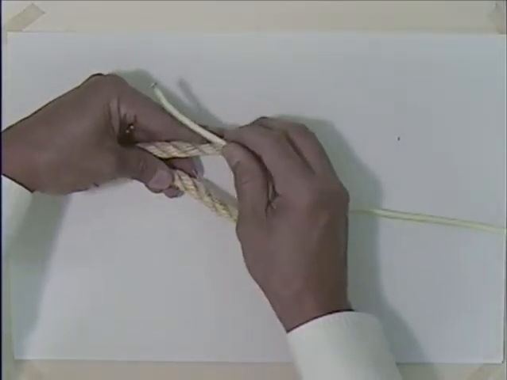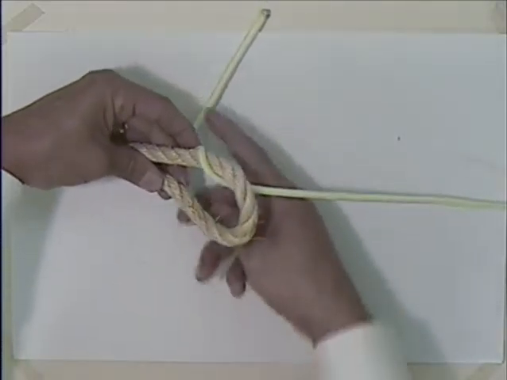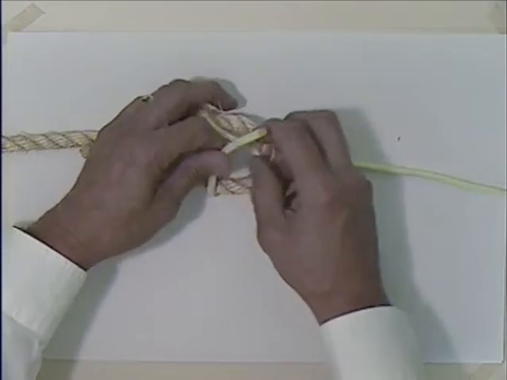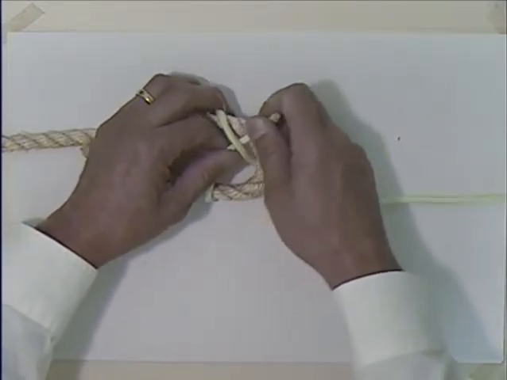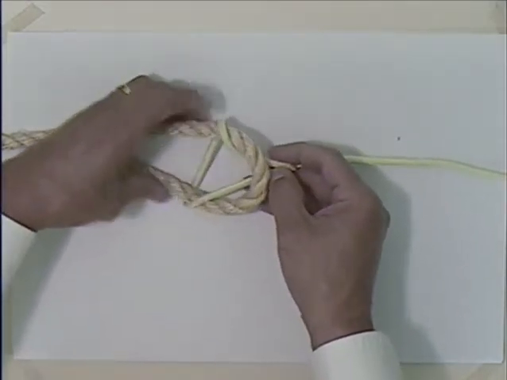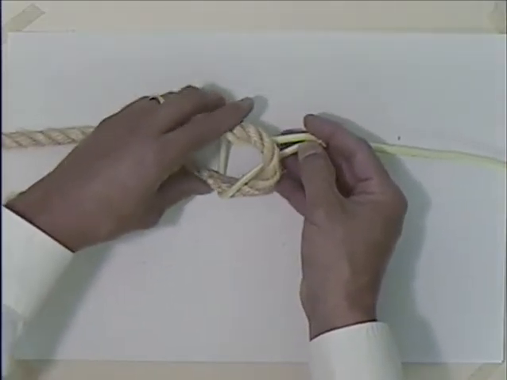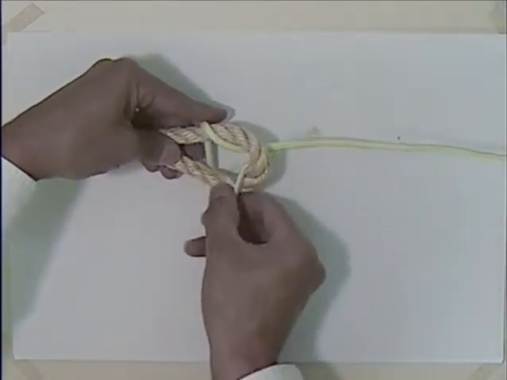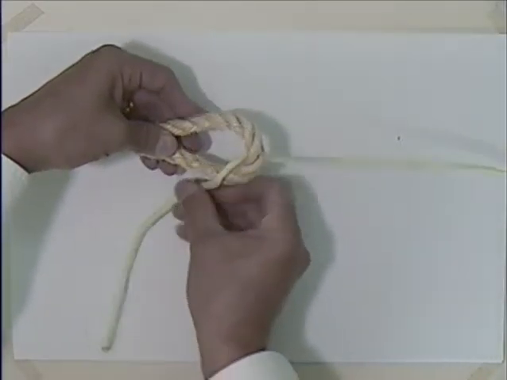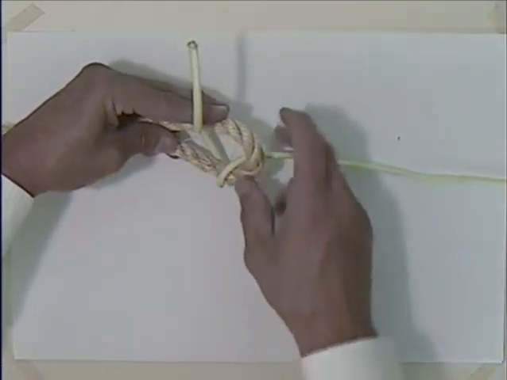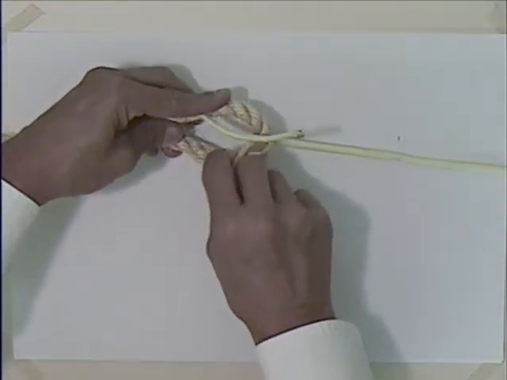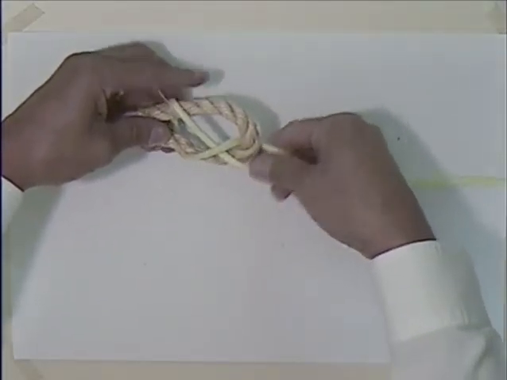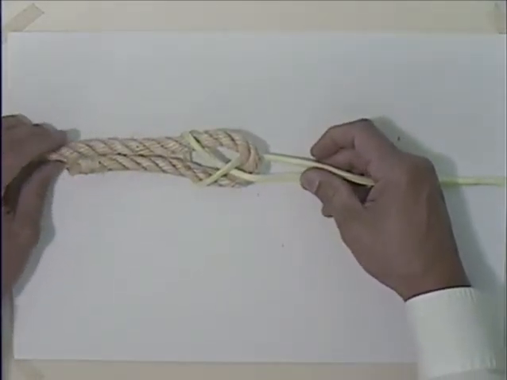So the sheet bend looks like this. It looks very much like the square knot. Actually, probably I should say very much like the thief's knot. And when you tie it then, instead of poking this back under here and having what would that be, a square knot, we want to come around here like this, and there we have a sheet bend.